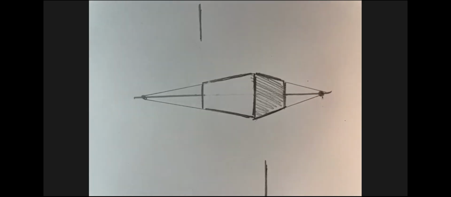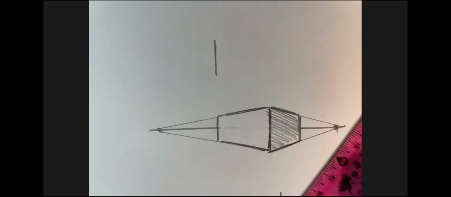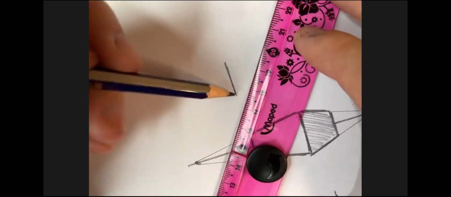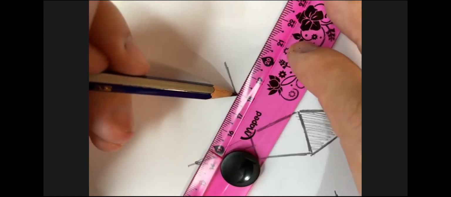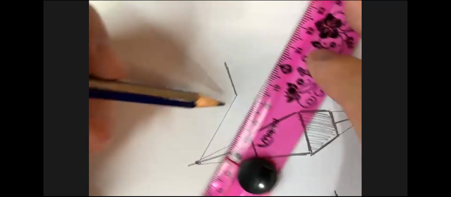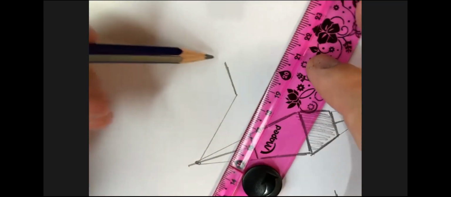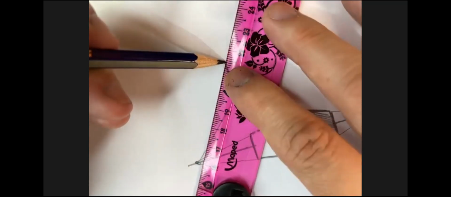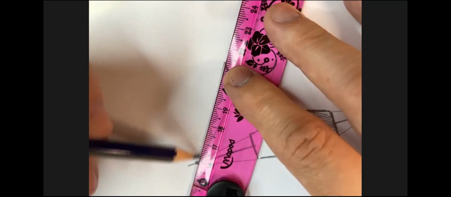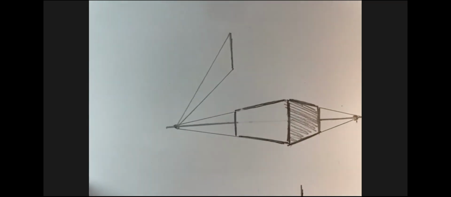Okay, so this is where it's going to get a bit more difficult. We're going to do the top line. So again, we'll do a line from the bottom of the line to the perspective, and then another perspective line from the top of our line to the vanishing point perspective.